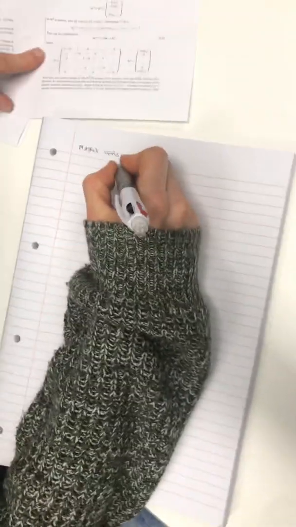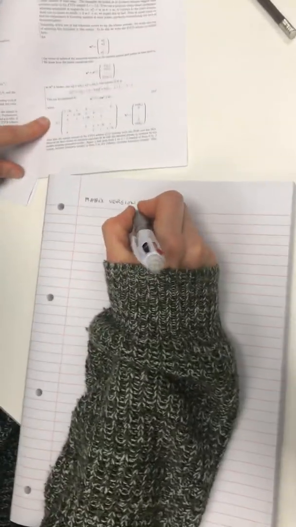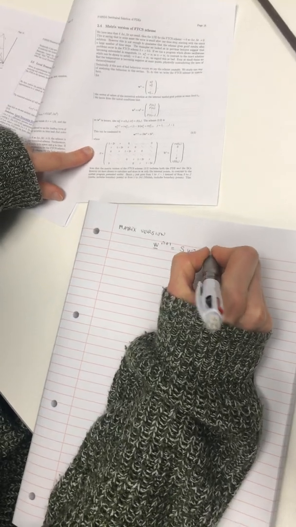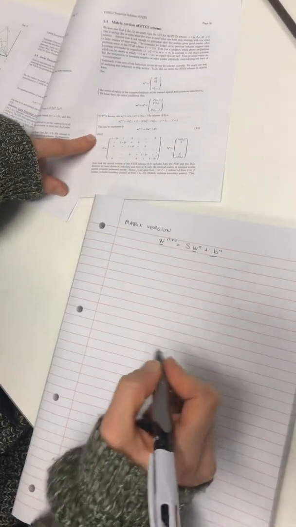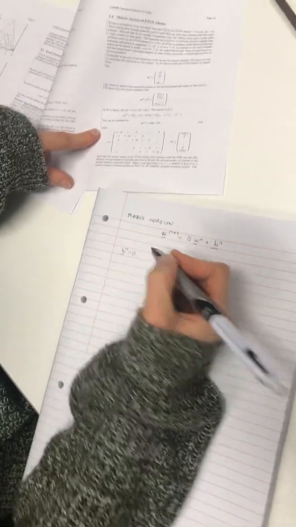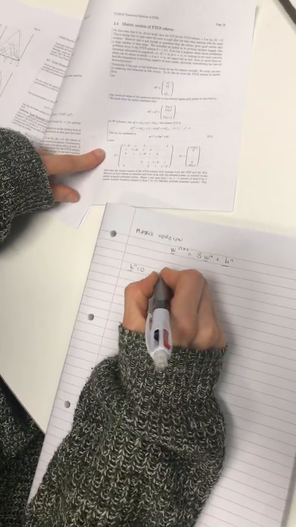So we end up having this W^(n+1) equal, and then we said let's say b equals 0, so initial conditions.